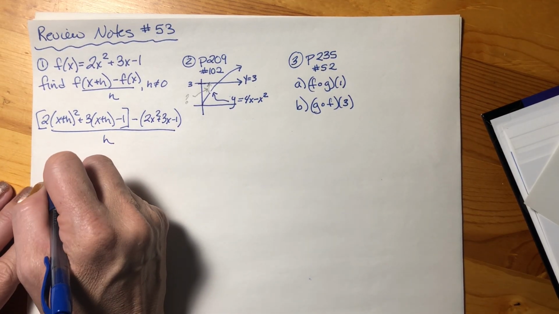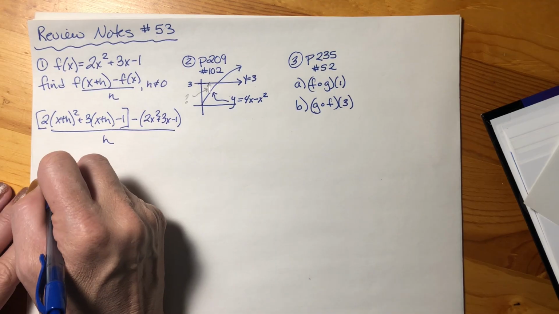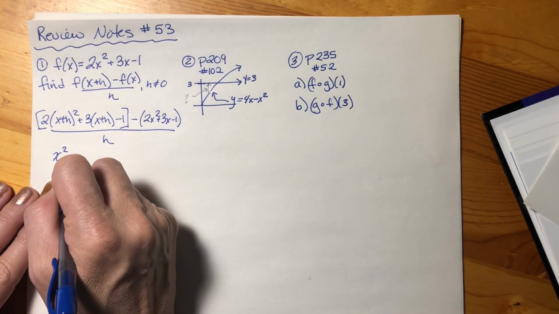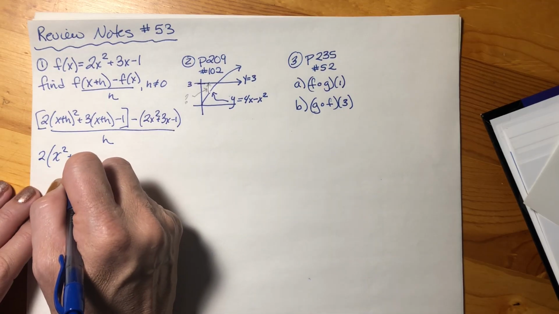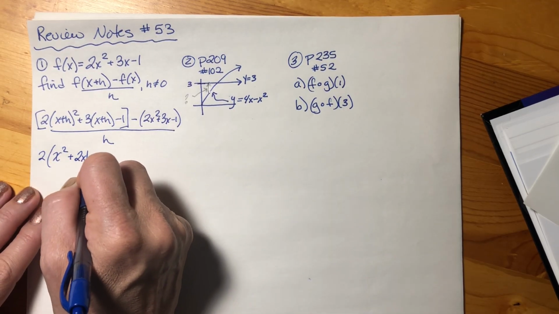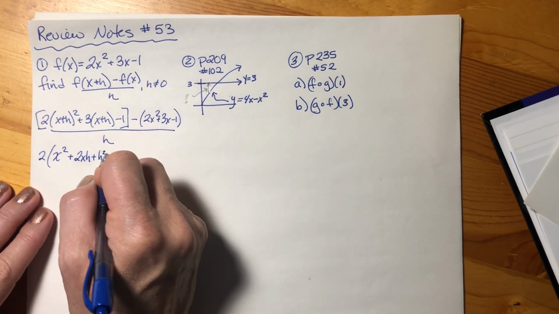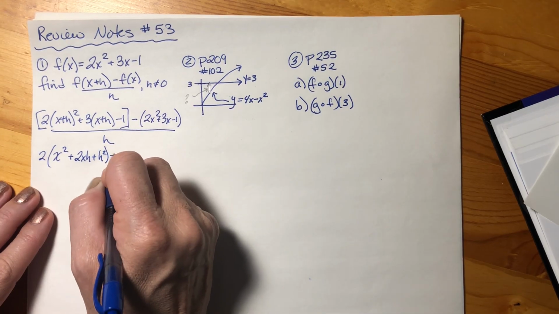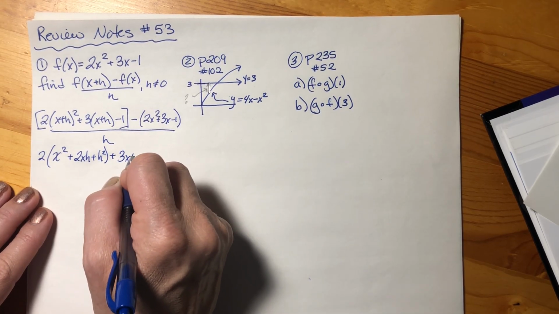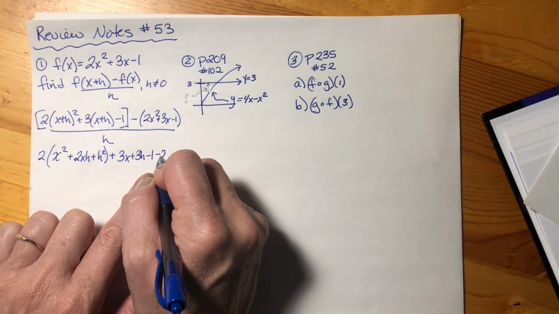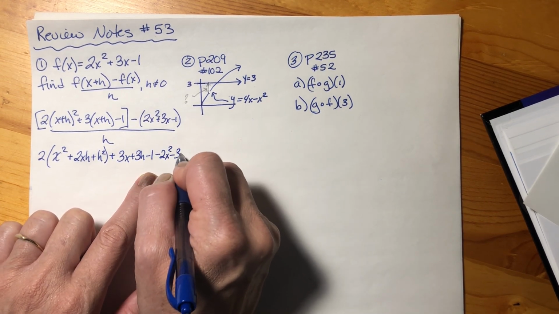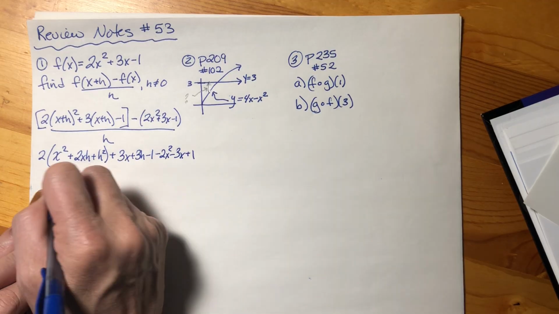So this is going to be 2 times x squared plus 2xh plus h squared, right? Plus 3x plus 3h minus 1, distribute my minus sign, minus 2x squared minus 3x plus 1, over h.